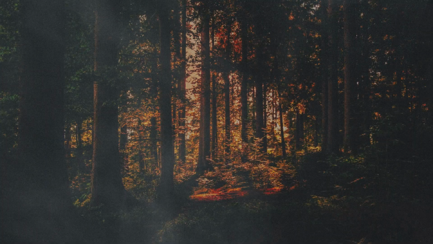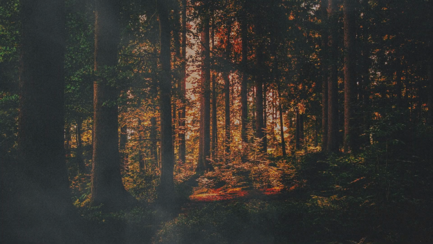Long before forests were measured in hectares or mapped by satellite, they were simply where people lived. Early human communities did not encounter forests as protected landscapes or recreational spaces. Forests were shelter, fuel, food source, and boundary all at once. The relationship began not with ownership, but with proximity.